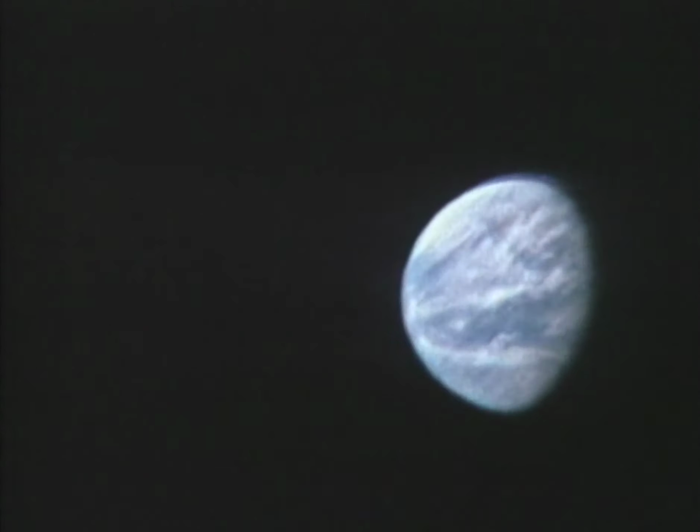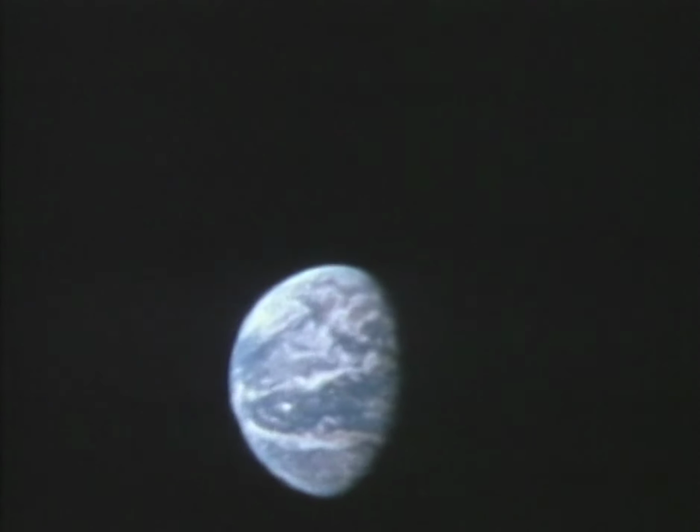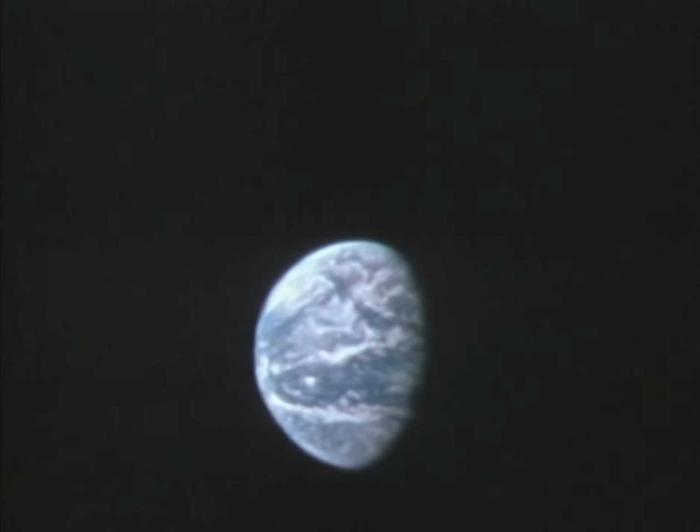11, Houston, the polar cloud cap appears to us to extend down the western coast of North America. Would you estimate how far it extends down? Over.